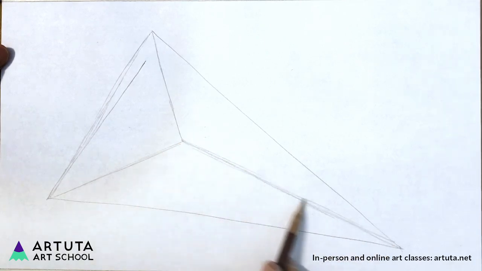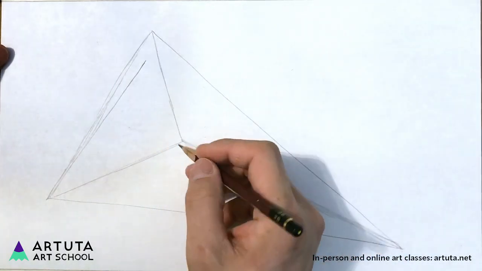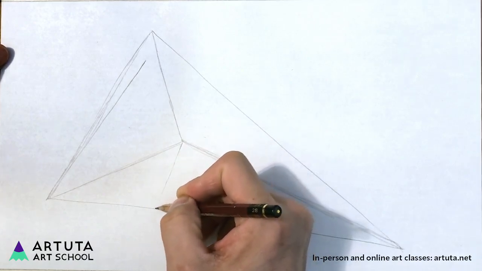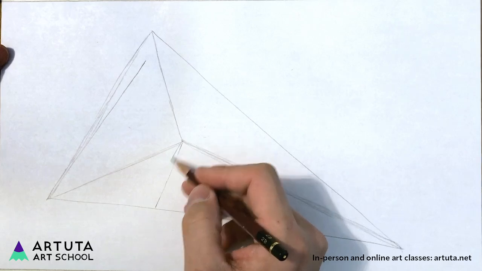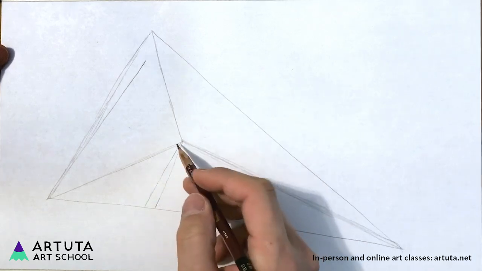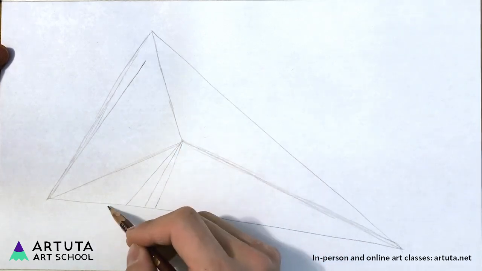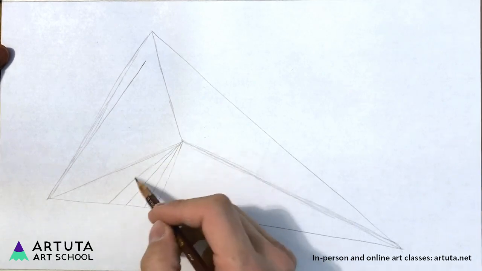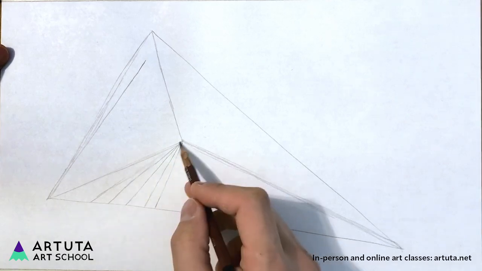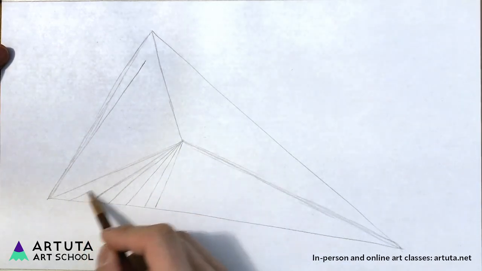But I want to use the triangle today for a different use and see how I can play with the entire composition of the drawing on this paper.